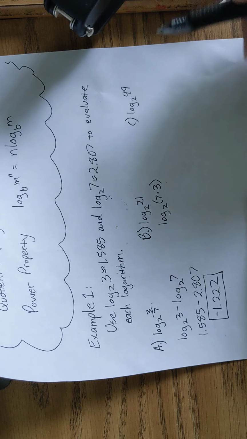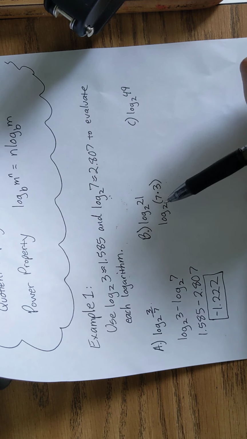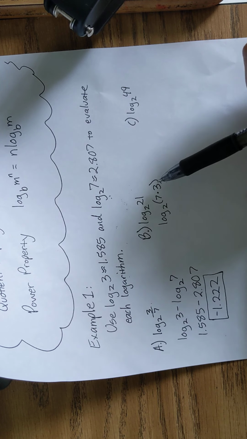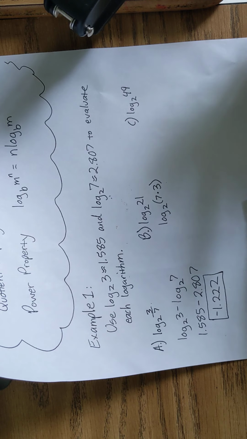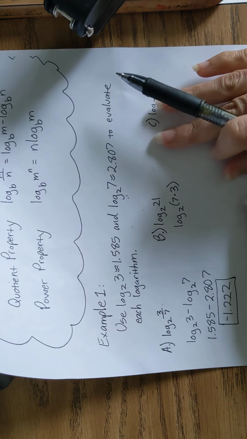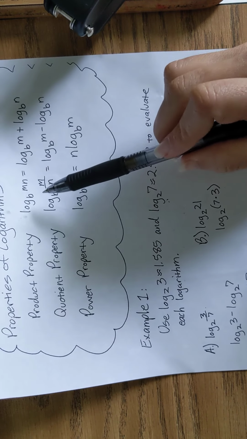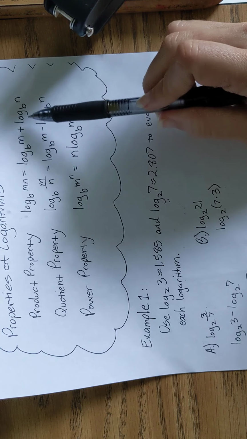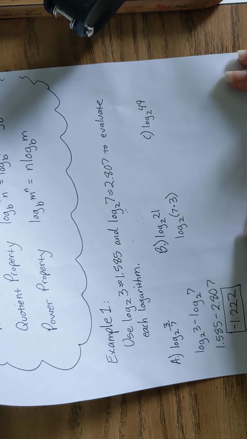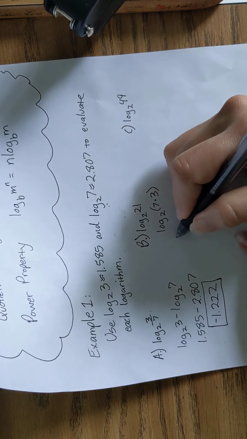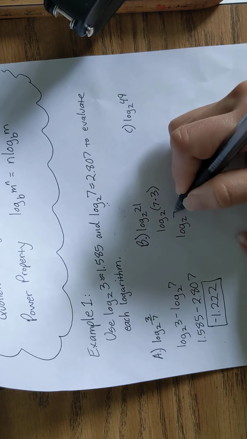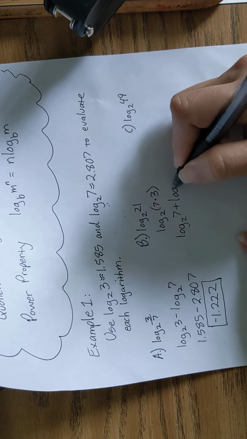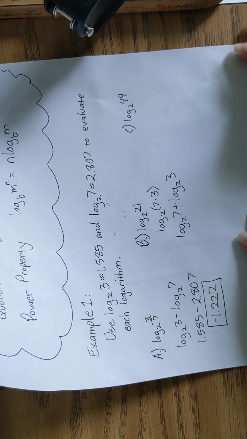So that is a multiplication problem. Even though they didn't write it like this, we can rewrite it like that. So this now can be expanded like it is up here. We're going to add those two, so this will end up being log base 2 of 7 plus log base 2 of 3.